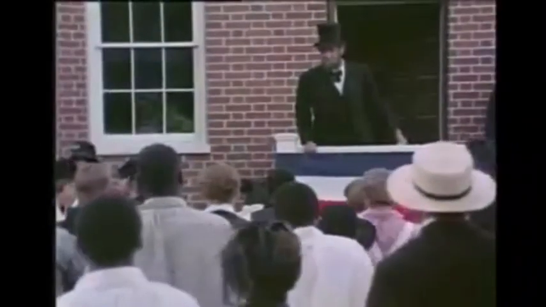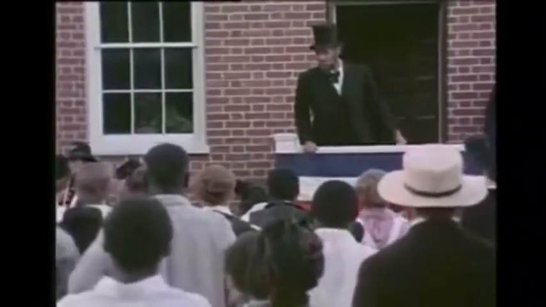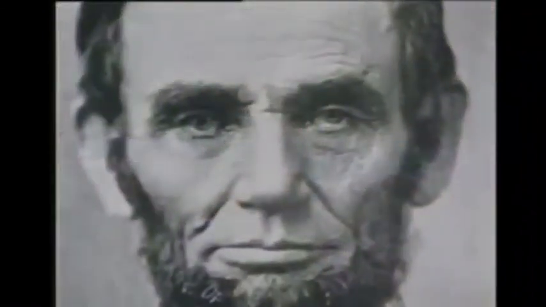Government of the people, by the people, for the people, shall not perish from the earth.